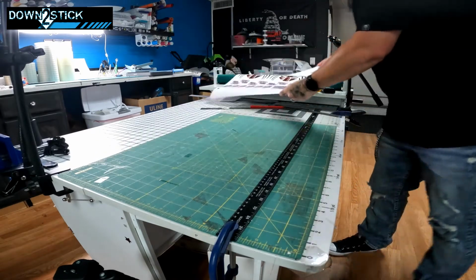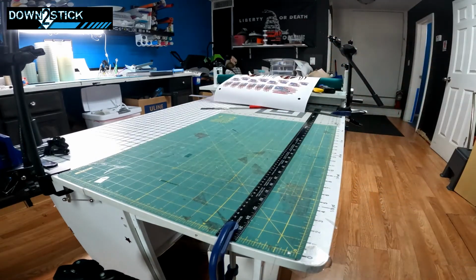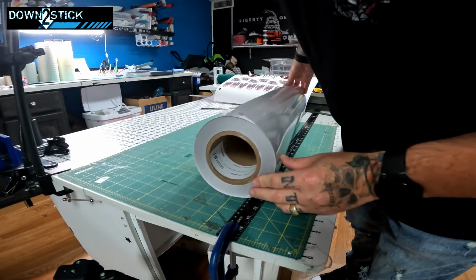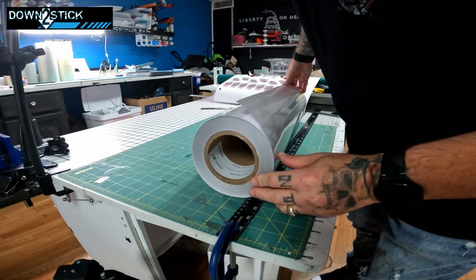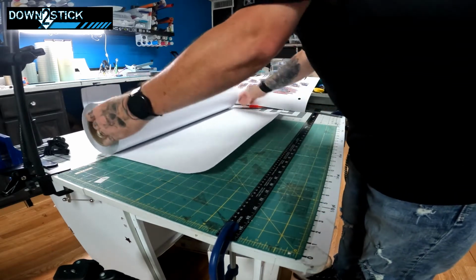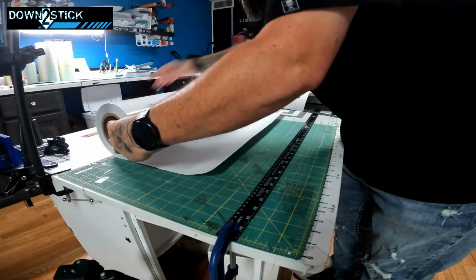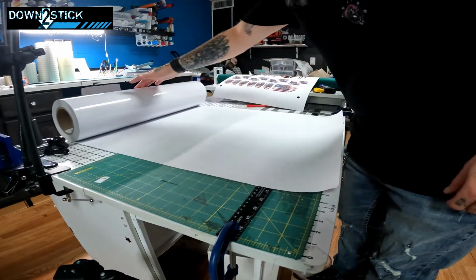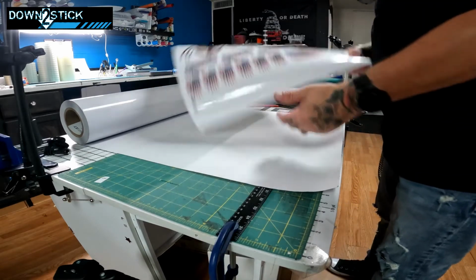Okay. So first thing I want to do is get my roll. Right here. This is Prismjet LFPJ 100, 24-150, if anybody wants to know. Okay. I put the ruler at the other end of the table so the roll doesn't come off, like if it rolls too much there. Alright, next thing I'm going to do.